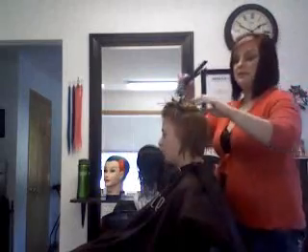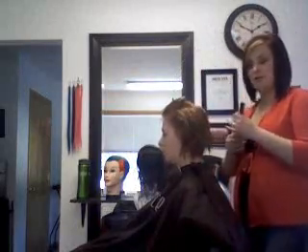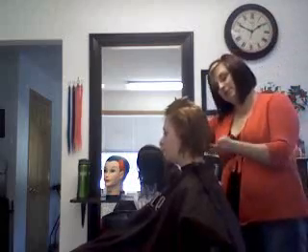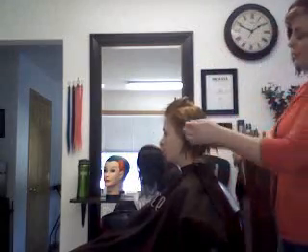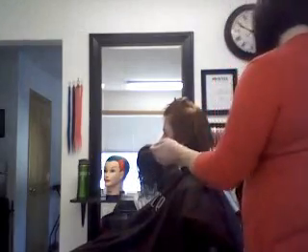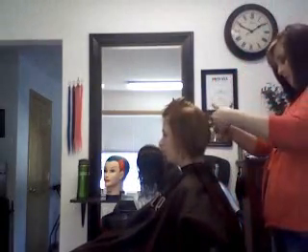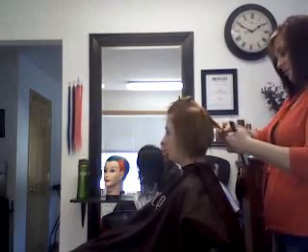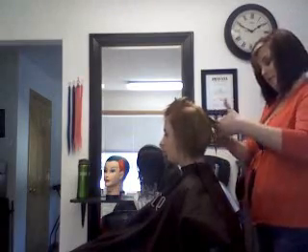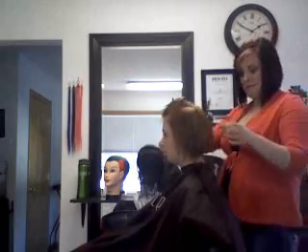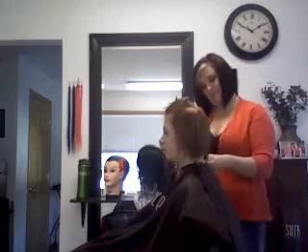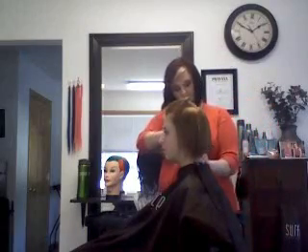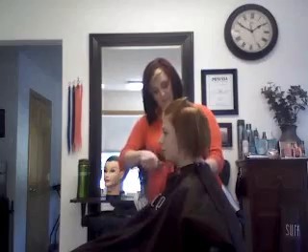The last section we're going to drop down. There's not going to be much left here. Again, starting in that center section, beveling under, and then swing cutting in the direction we want the hair to go. Other side.